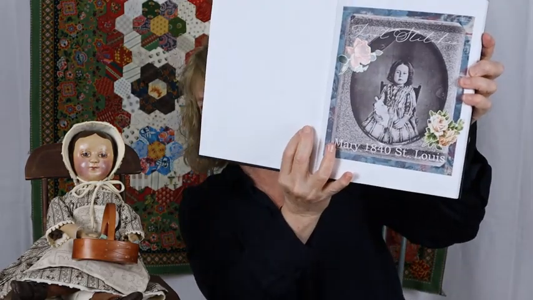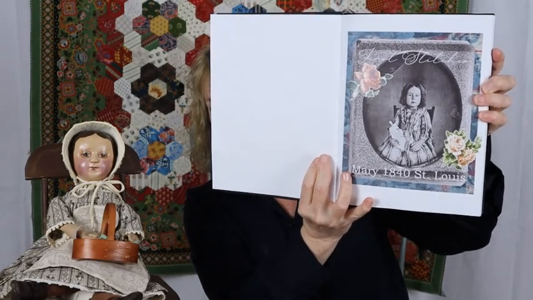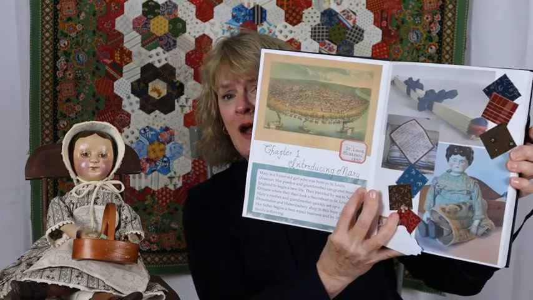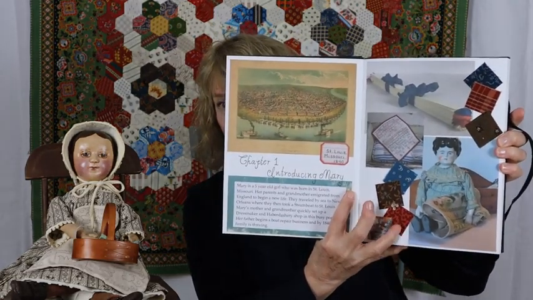Mary was my first girl that started the First Stitches journey last year. Mary was from St. Louis. I'm adding elements of fabric and ephemera, and I'm trying to include ephemera in all the kits that you get from me, so that you can do your own First Stitches book.